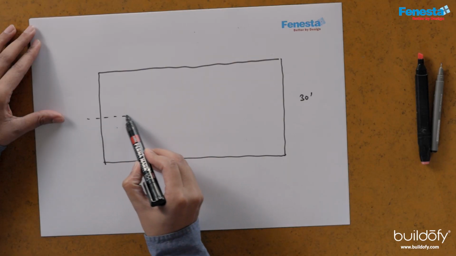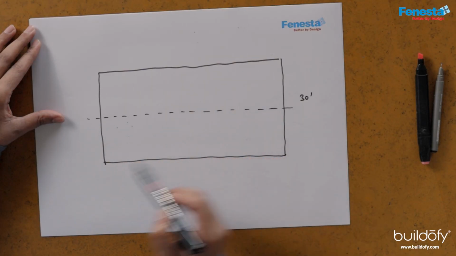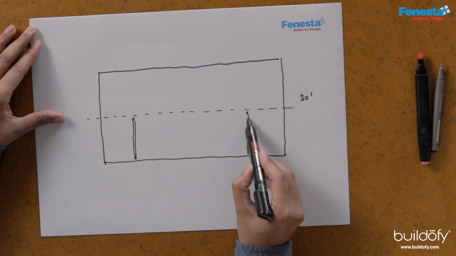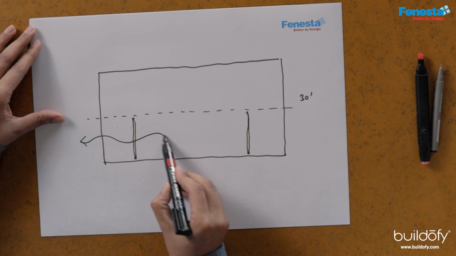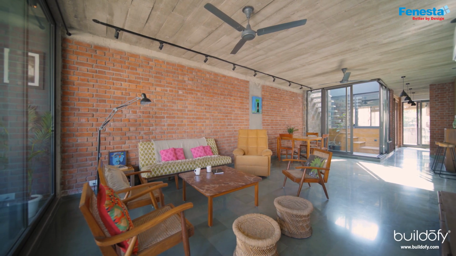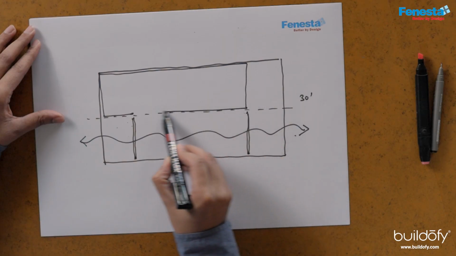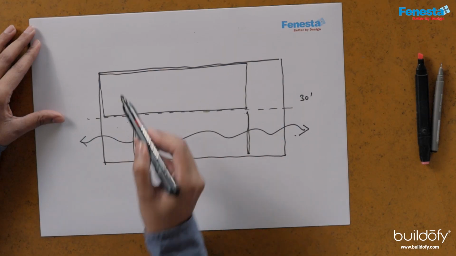We decided to divide the building into two parts. We would keep one section of the building as a place where you have a free flow of light and air, and we would pack in all of the services and bedrooms and staircases into the other half.